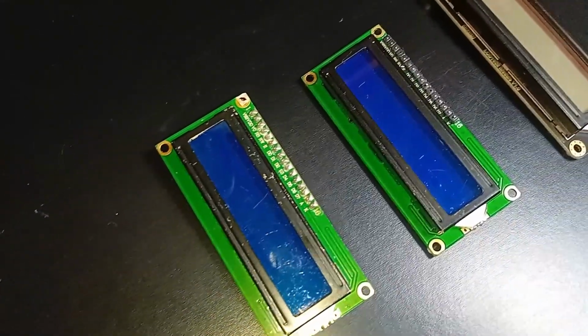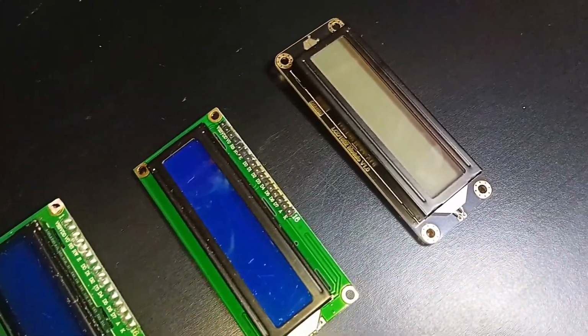Alright, that is enough theory for now. Let's get our hands dirty and actually build something.